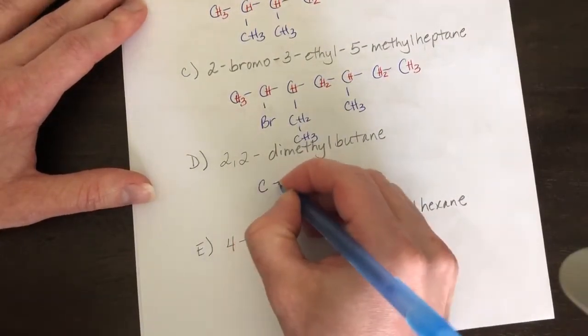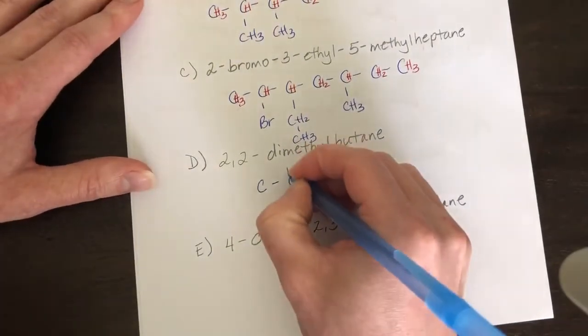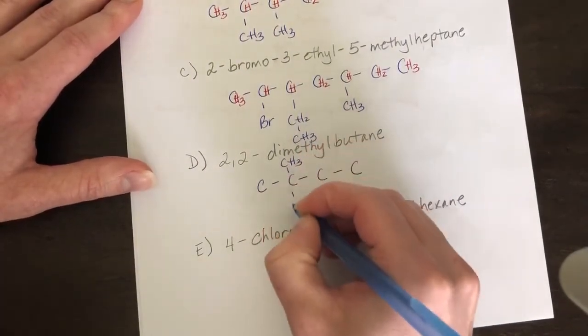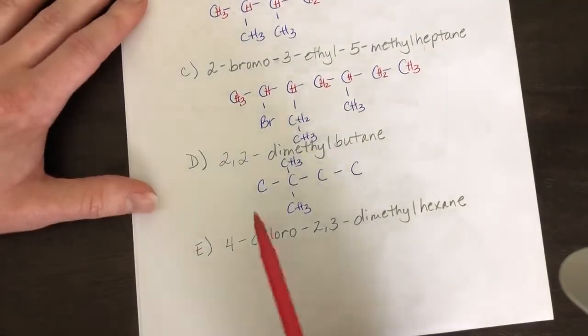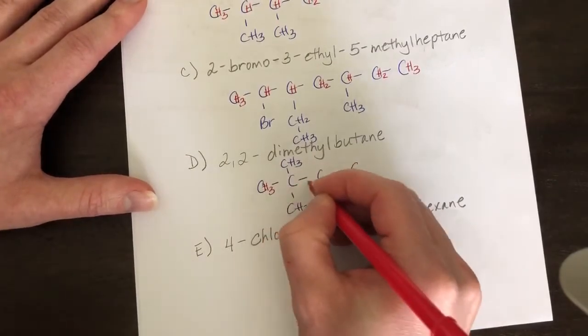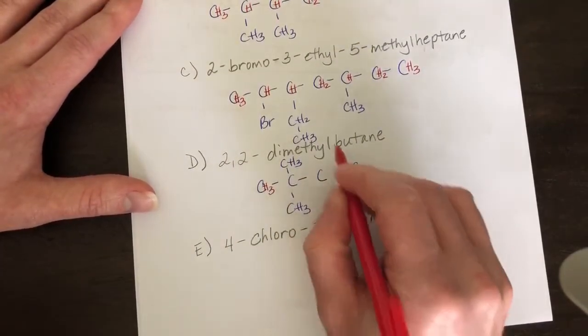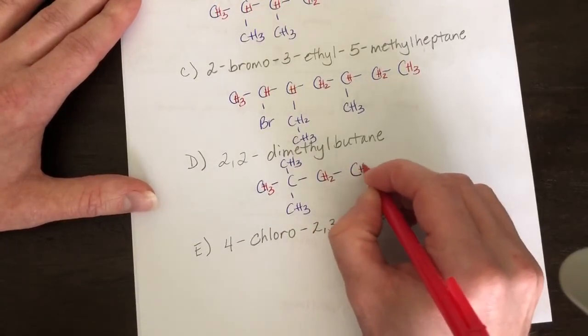2,2-dimethylbutane. Butane is 4 carbons. Okay, we've got a methyl group coming off the 2 carbon, and we've got another methyl group coming off the 2 carbon. Okay, so we're going to go fill in our hydrogens. 4 minus 1 is 3. 4 minus 4 is 0. 4 minus 2 is 2. And 4 minus 1 is 3.